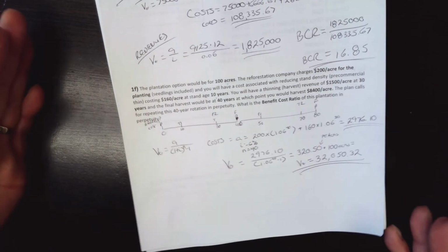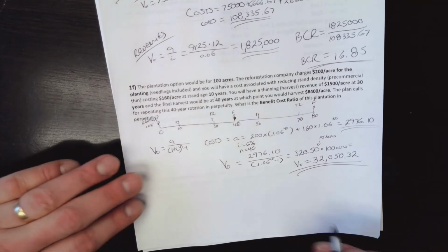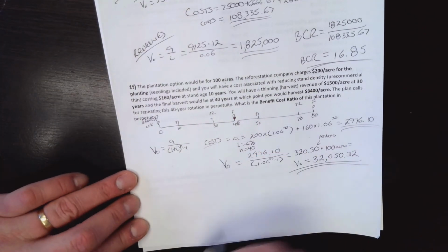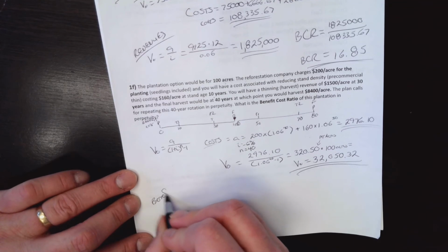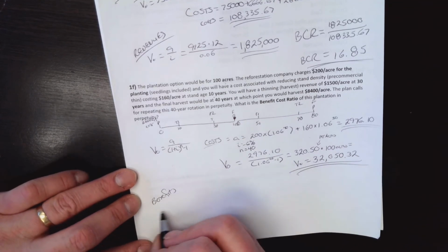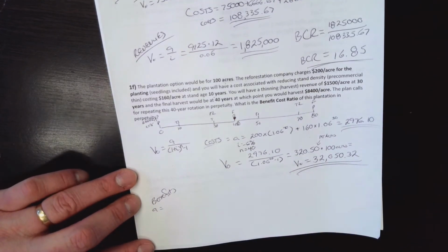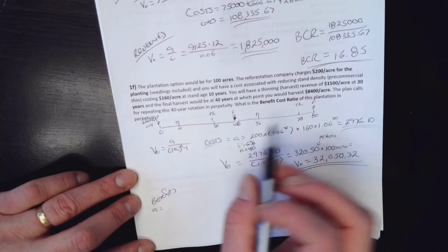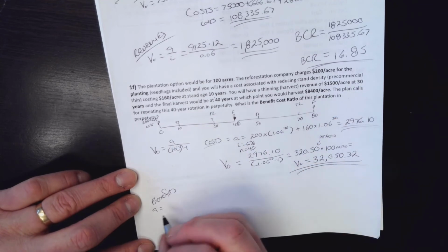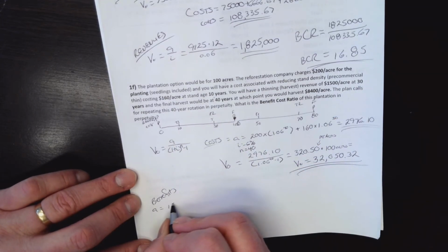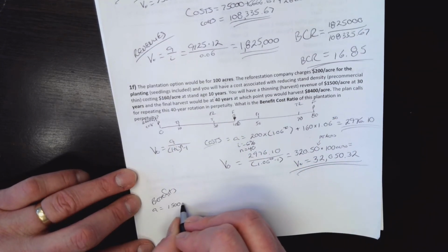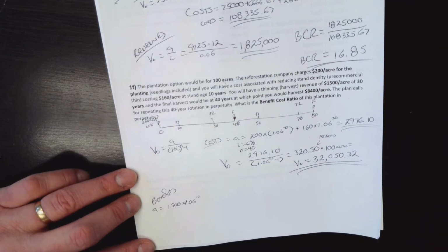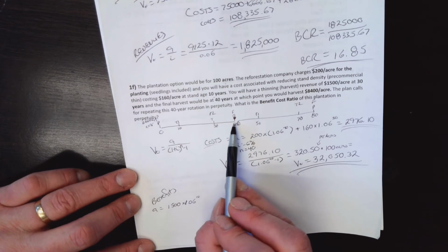So we're going to do the exact same thing with the benefits in this case. So the benefits, we know we want an A out there at the end of 40 years. And so with this T2, the second thinning, that's the $1,500 at age 30. So we need to move $1,500 times 1.06 to the 10. And that slides it 10 out here.